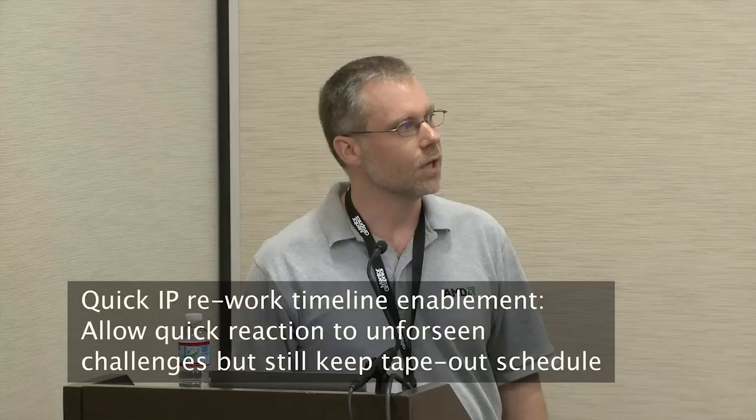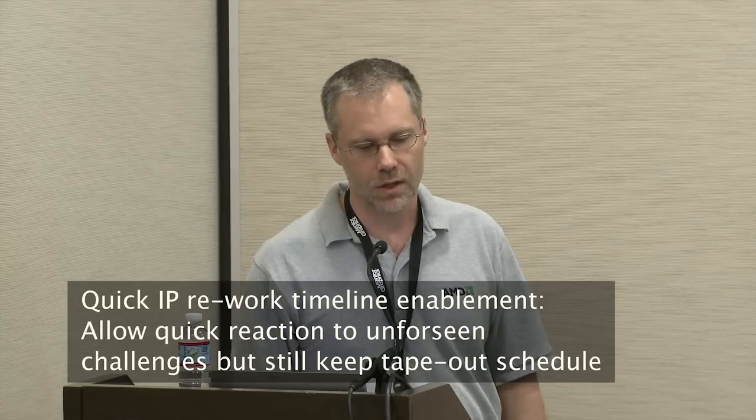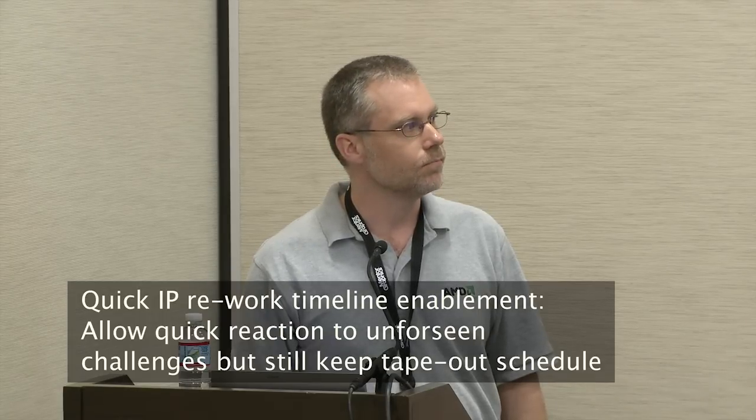AMD, as an example of this, is leveraging IC Manage for definitely this aspect of the workflow. Quick rework turnaround times. We need the ability to react to unforeseen changes, whether it be changes in the technology very close to tape out, or feedback from the SoC integration organizations that needs to be reworked into the sub-IP before getting ready for the final push.